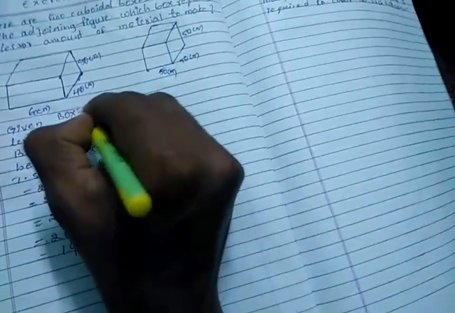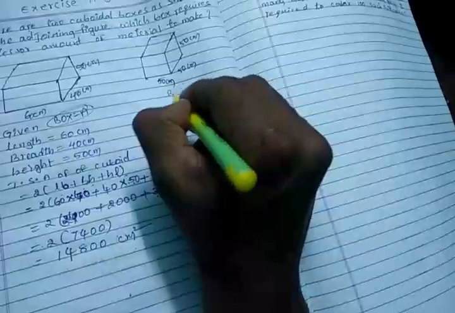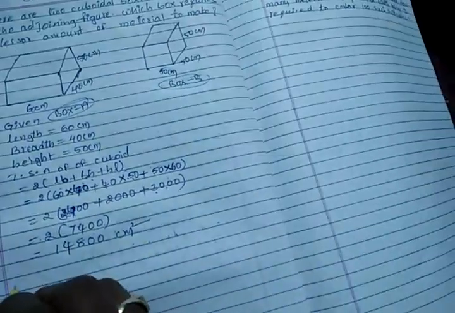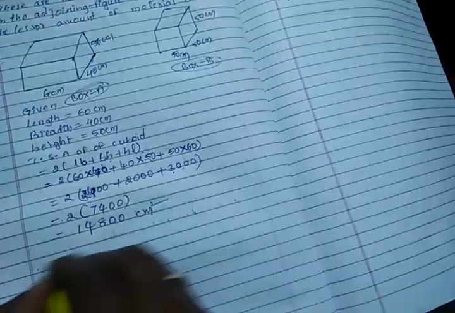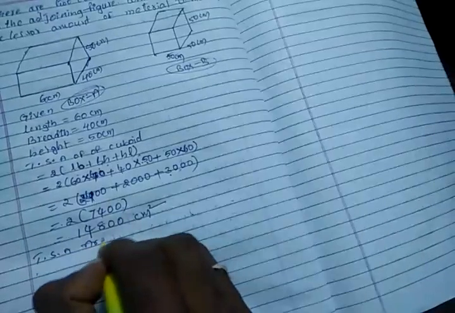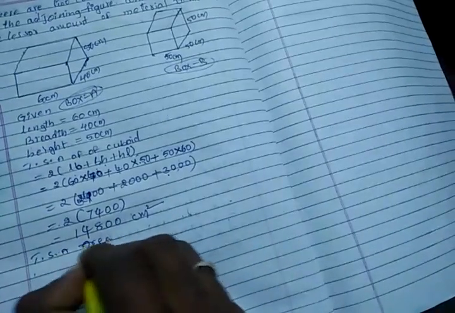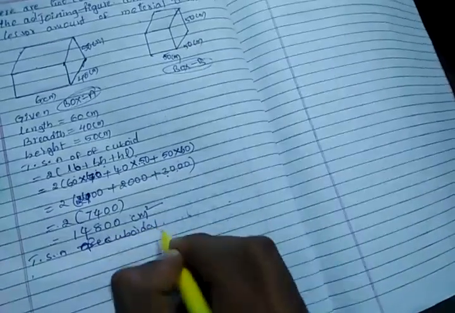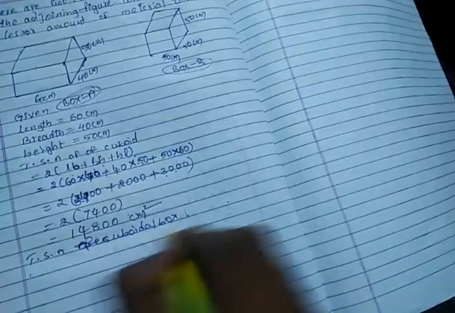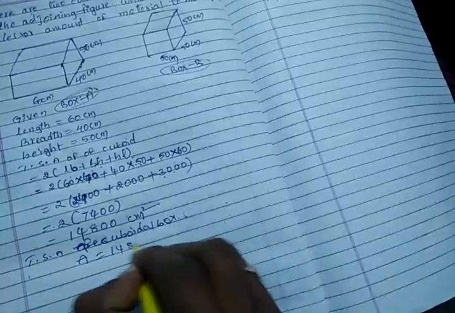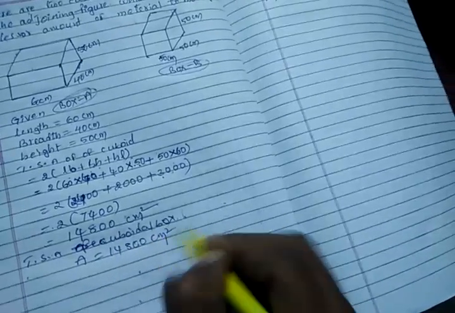Suppose it is box A, cuboidal box A, and this is box B. Therefore, the total surface area of cuboidal box A is equal to 14,800 centimeter square.